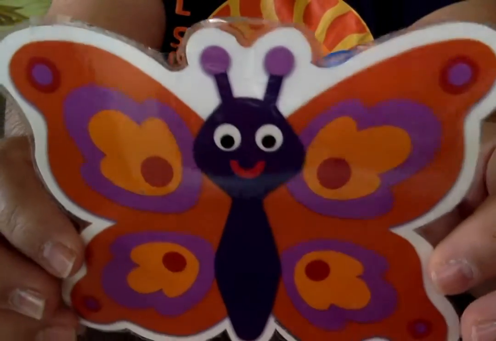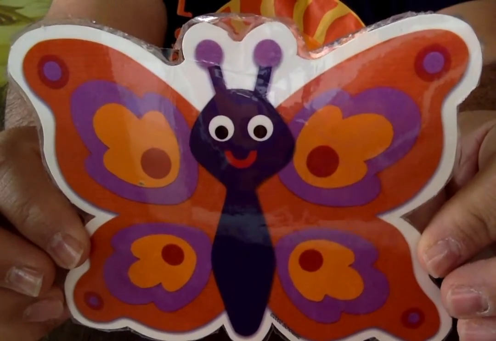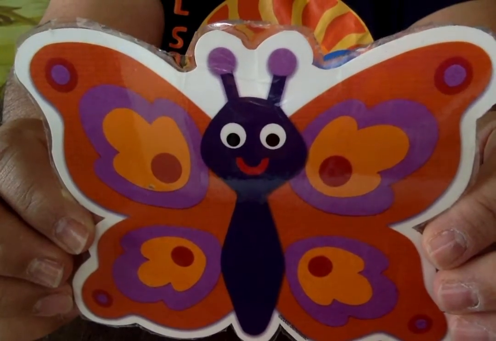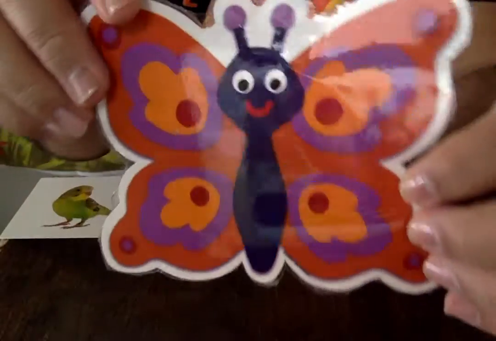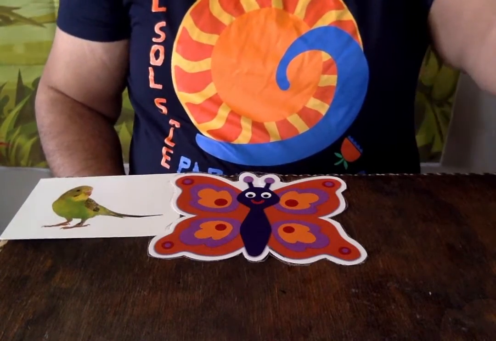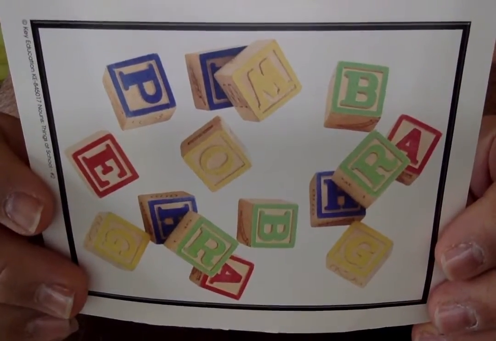This one you all know as the butterfly. Butterfly begins with the letter B. And butterfly in Spanish is mariposa.